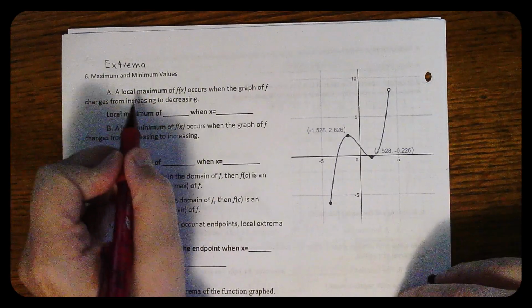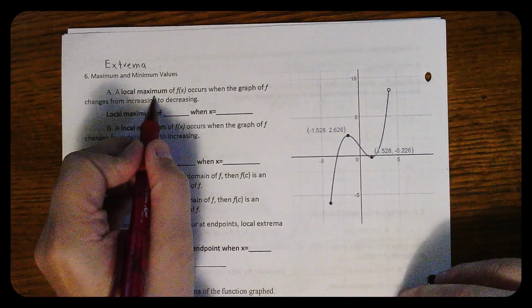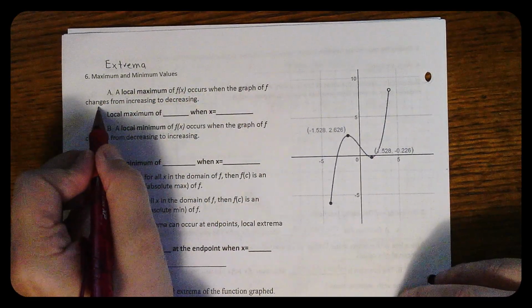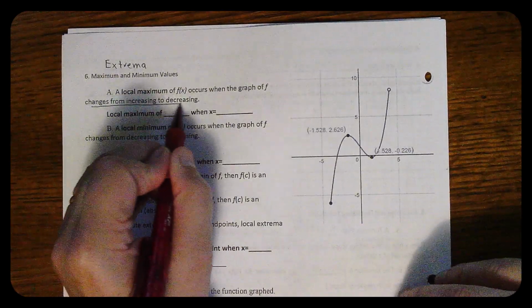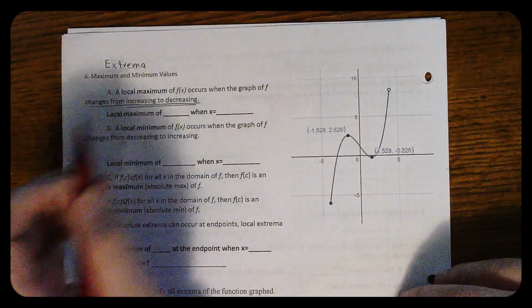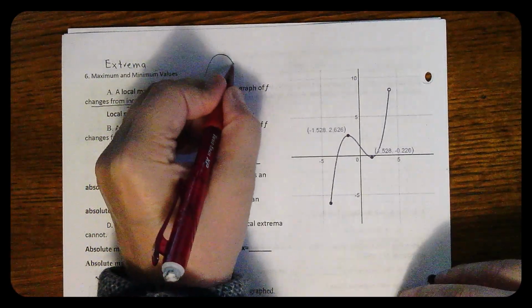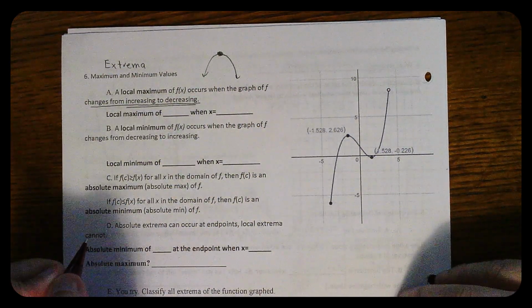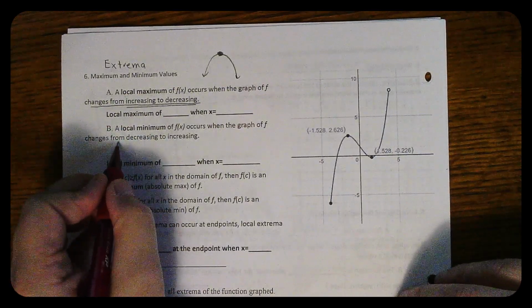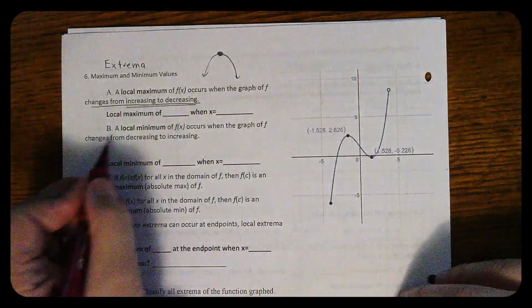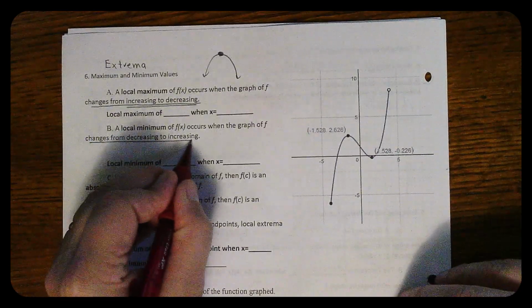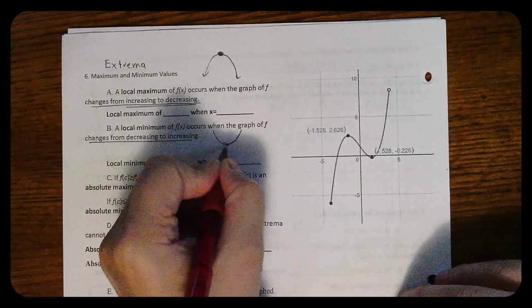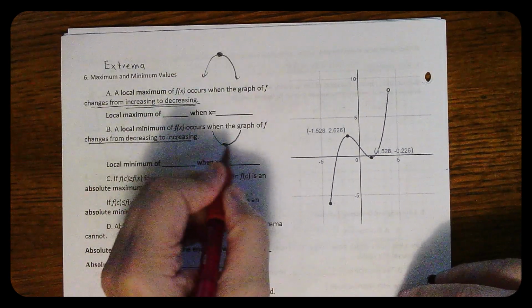So the definition of a local maximum of a function occurs when the graph of f changes from increasing to decreasing. So you have to have that change from increasing to decreasing. That gives you a local maximum. All right. A local minimum of f of x occurs when the graph is changing from decreasing to increasing. So you have to have that little mountain or valley.